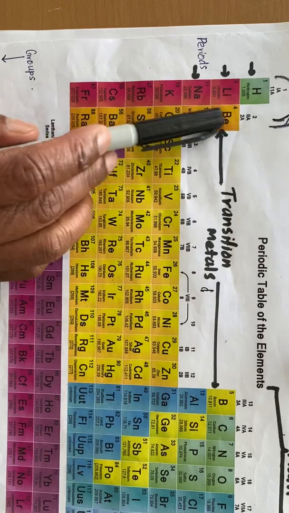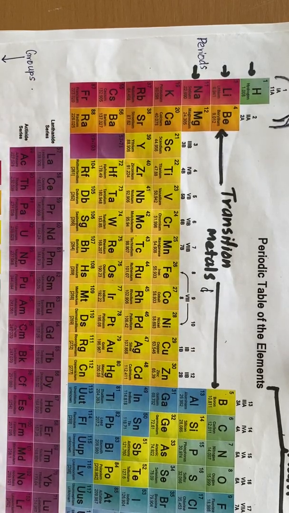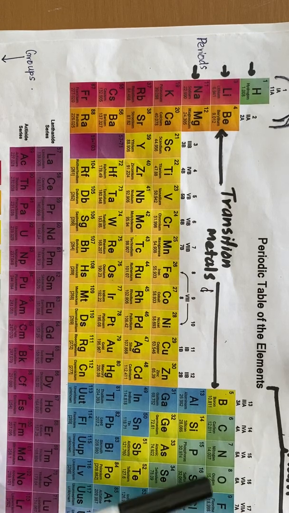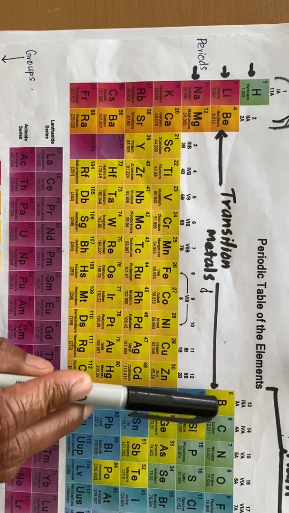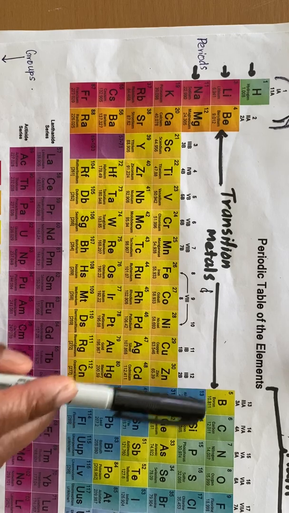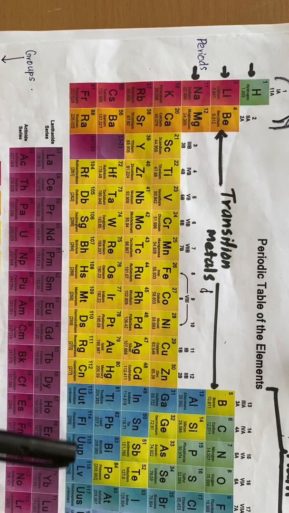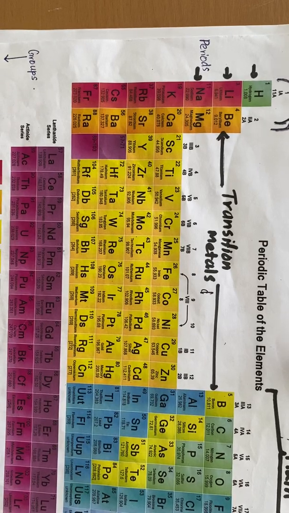On the left-hand side we have metals, these also metals. On the right-hand side we have non-metals. Between metals and non-metals we have the metalloids. This zigzag line represents the metalloids. Boron, silicon, germanium, arsenic, antimony, tellurium and polonium are all metalloids. They have properties of both metals and non-metals.